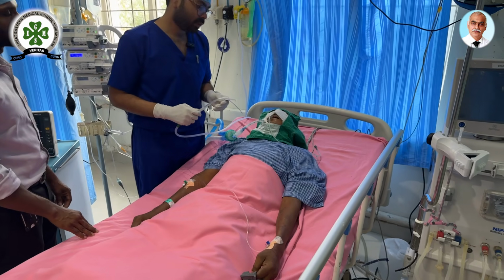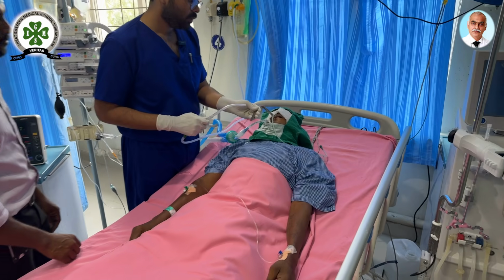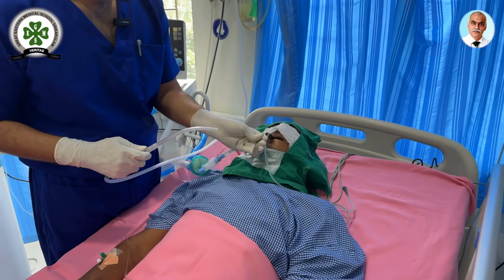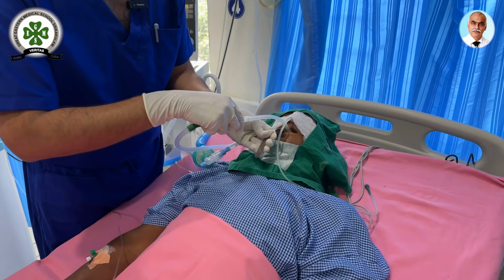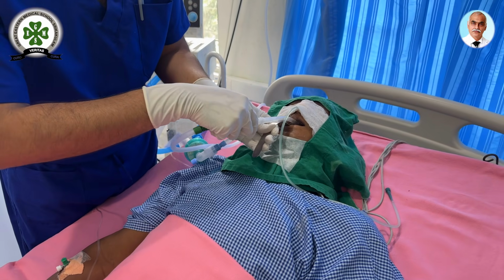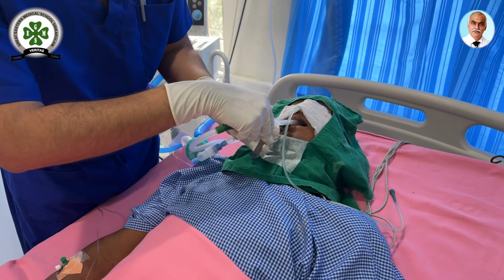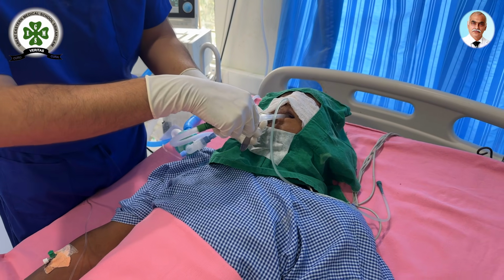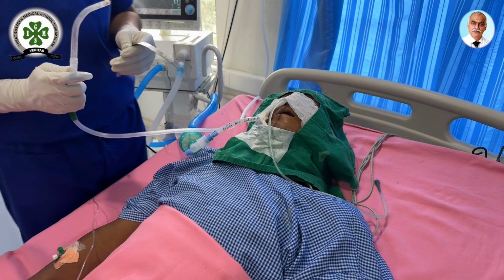Now we are going to examine the gag reflex. We will take the tongue depressor. With that, we will depress the tongue to get space for the suction catheter. Now I am stimulating the posterior pharyngeal wall. I observed there is no gag reflex. That means the 9th and 10th cranial nerves are not functioning.